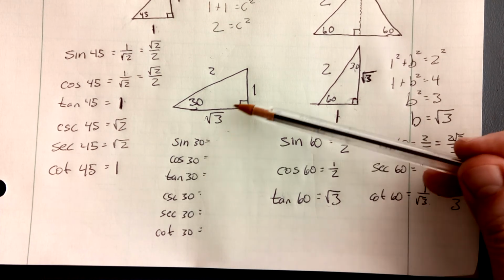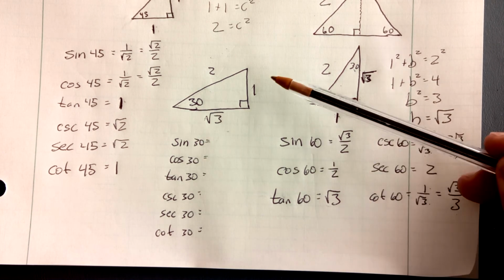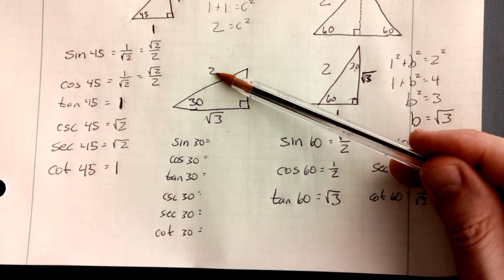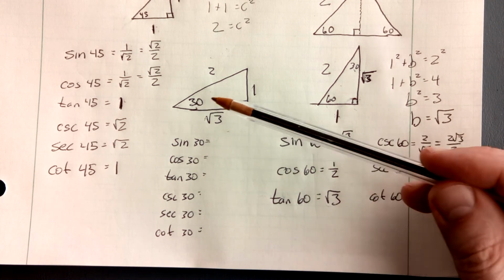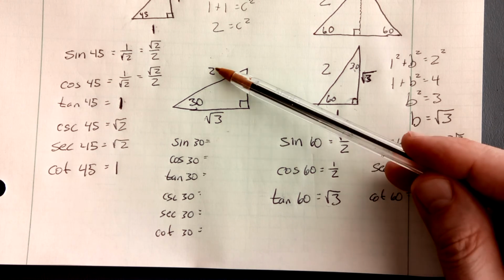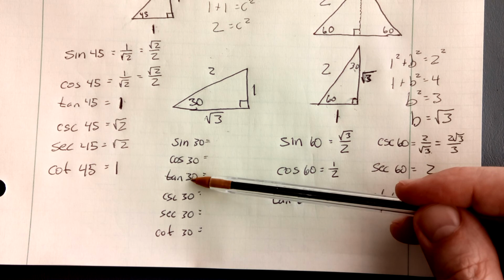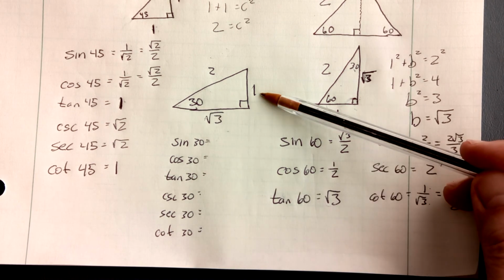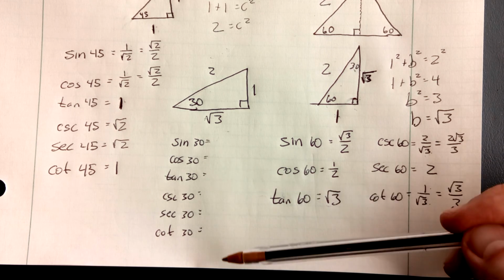Sine of 30 is opposite over hypotenuse. Write it in. Cosine of 30, cosine is adjacent over hypotenuse, square root of 3 over 2. Write it in. Tangent of 30 is opposite over adjacent, 1 over the square root of 3, but then make sure you rationalize your denominator.